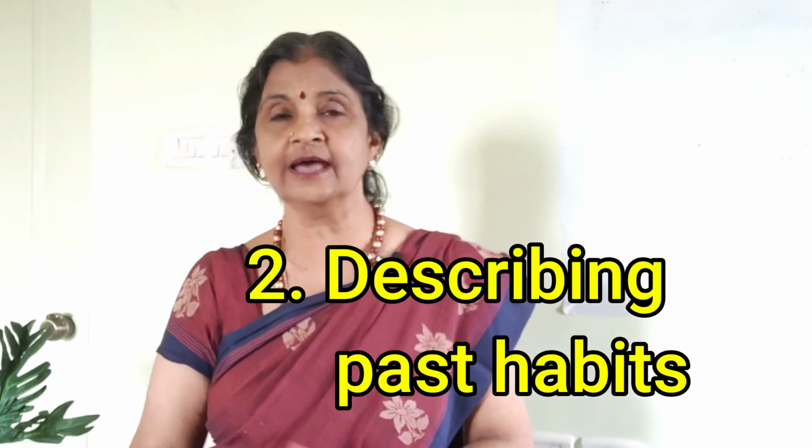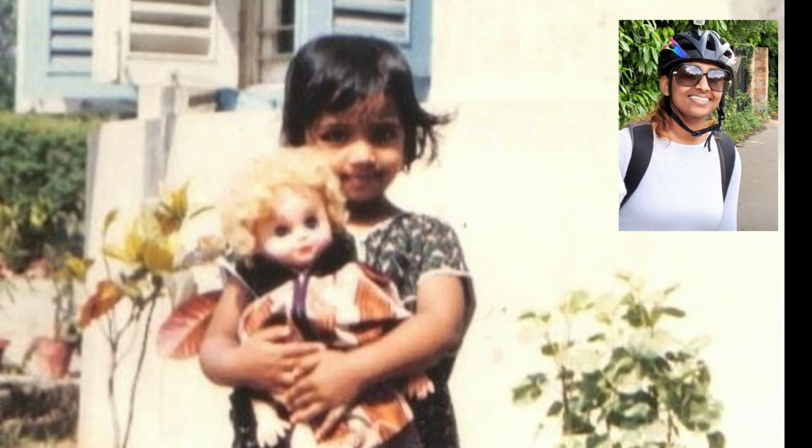The second use of the word would. Whenever we describe past habits, we use would. Example, Vignesh, who is an IT professional now, would always play the instrument mridangam so well when he was young. Aarti would always play with Barbie dolls when she was little. When we were in UK, we would always go cycling on the weekends.